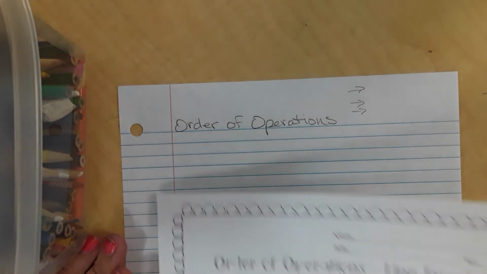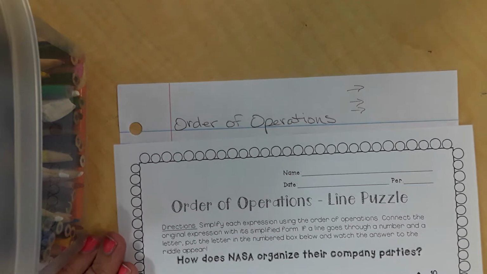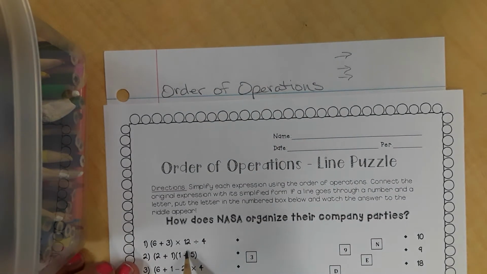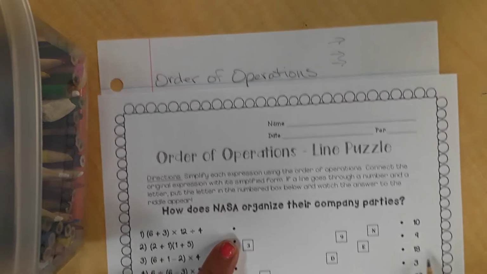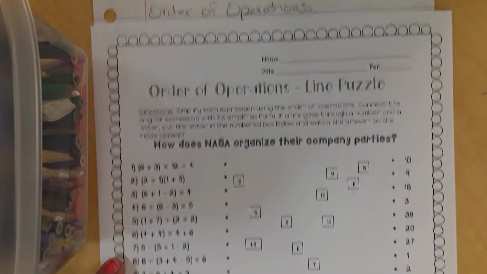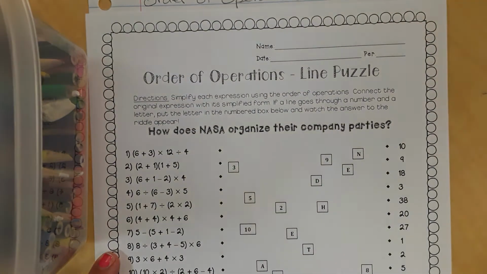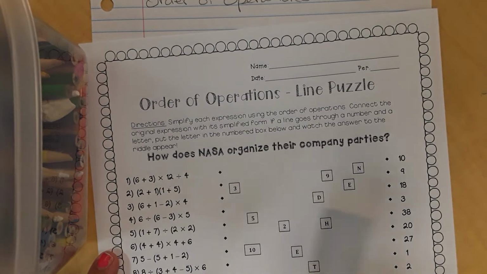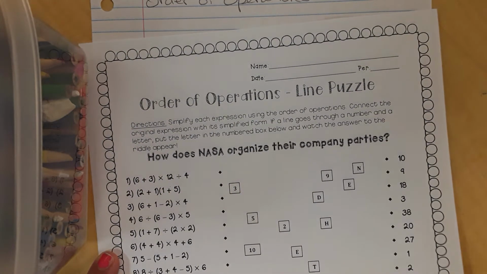Okay, so our directions are pretty clear. They want us to simplify these expressions. And then when we're finished simplifying these expressions, we're going to connect the dot with what we believe is the answer and draw a line to connect them to complete our puzzle at the bottom. So we'll do it first and then explain it a little bit later. So here we go. We're going to solve the riddle. How does NASA organize their company parties?